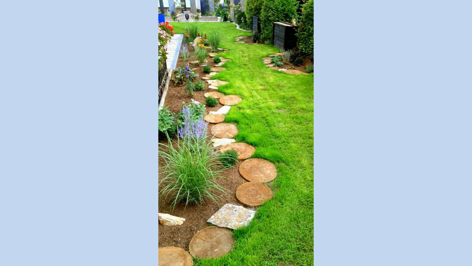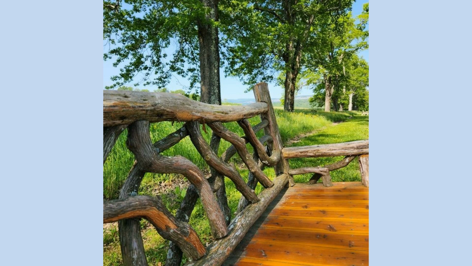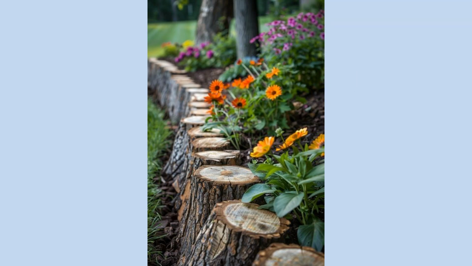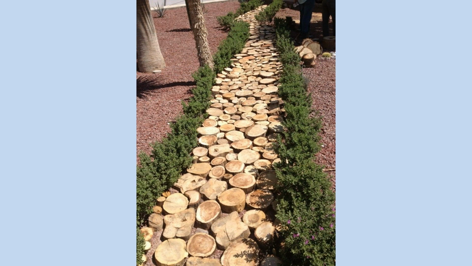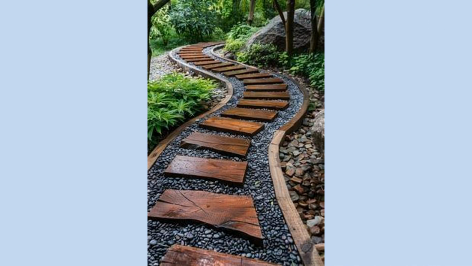Sculptures and art. Types of art: incorporate wooden sculptures, carvings, or even birdhouses that add artistic flair to your garden. Placement: position decorative items strategically among plants to create focal points without overwhelming the greenery.